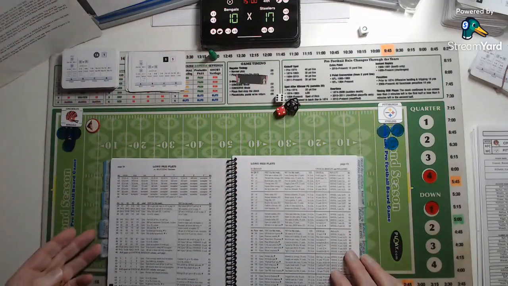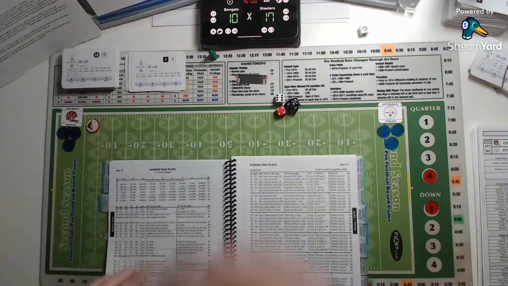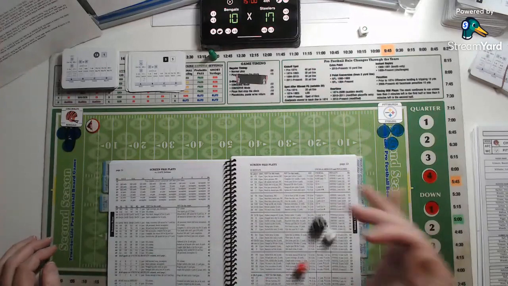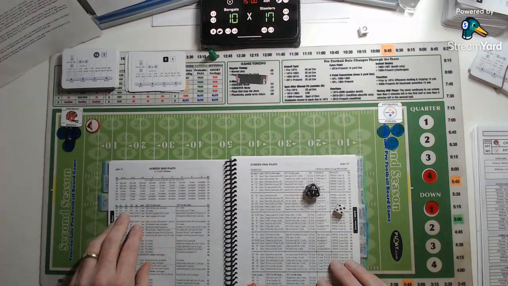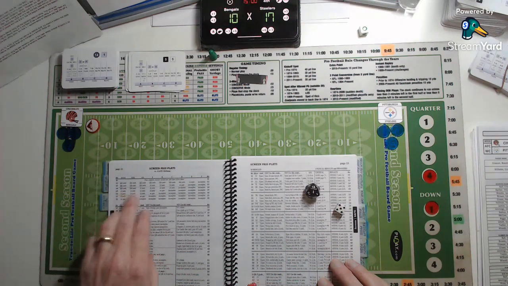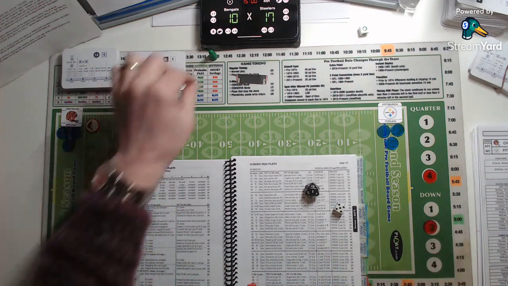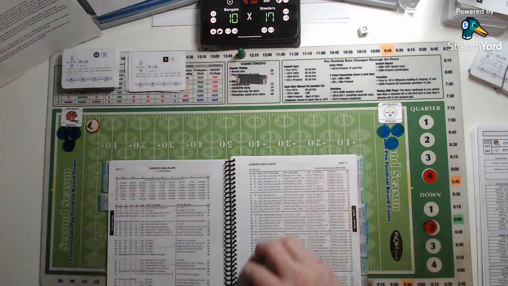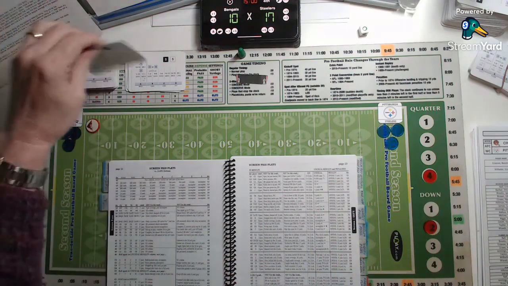for the Steelers. Screen pass against a safe. Brister takes a snap, looks for Lewis Lips, and it's going to be complete, but they're not going to get any yards, so no gain on that play. 2nd and 2. 2nd and goal from the 2.